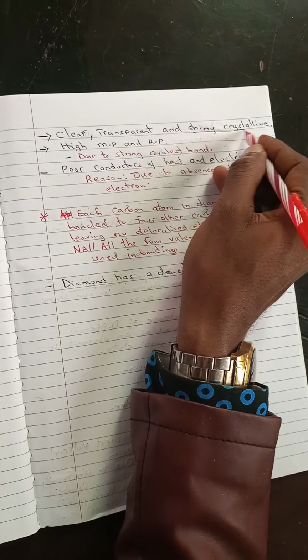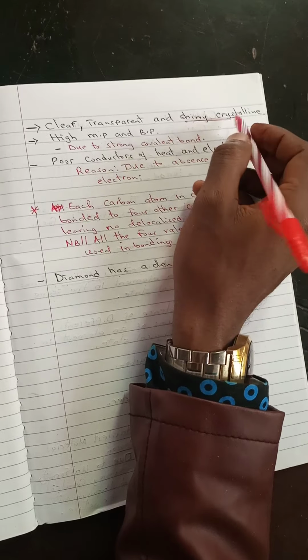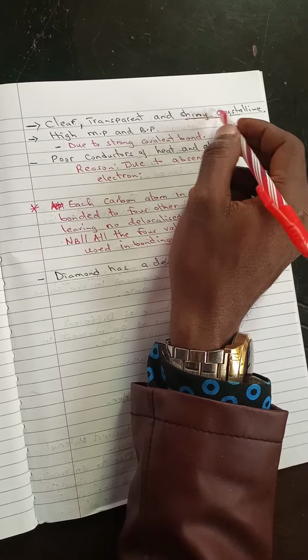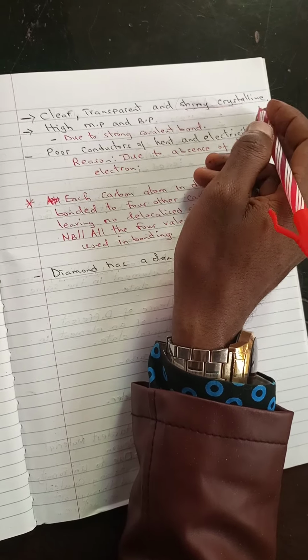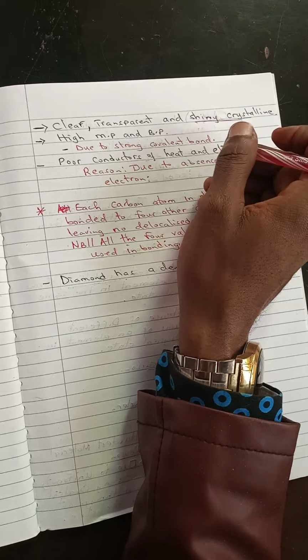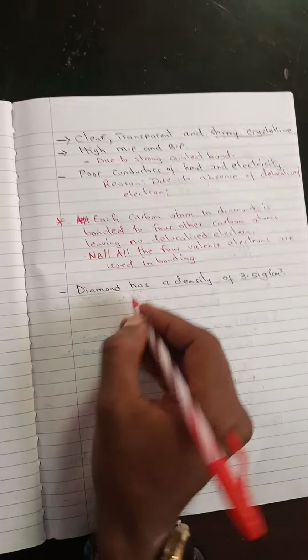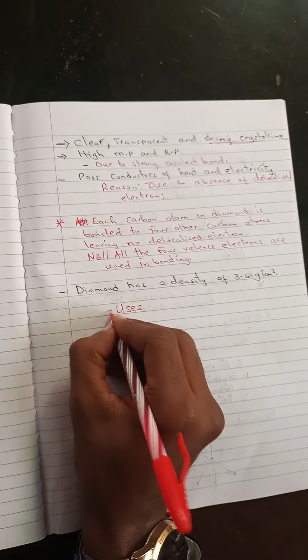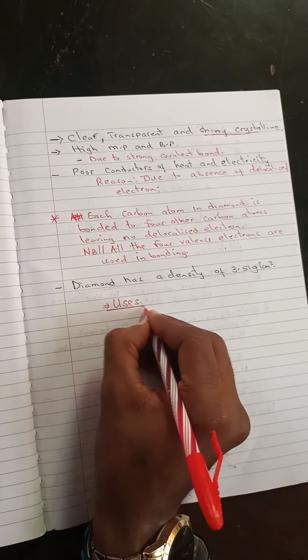Now, diamond is a shiny crystalline: when you polish it, it shines, and because of this property, diamond is used in making jewelries. Now we are going to conclude today's class by mentioning some uses of diamond.